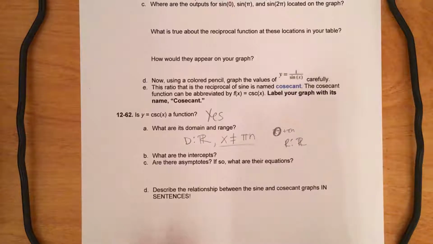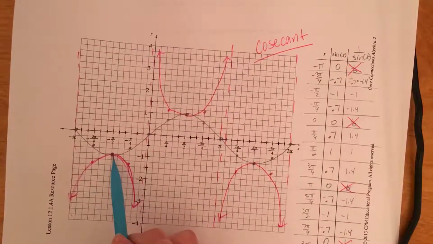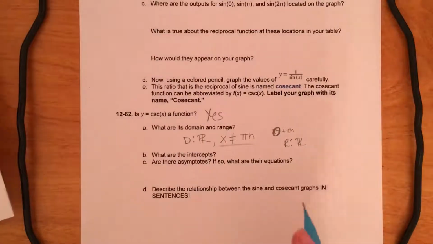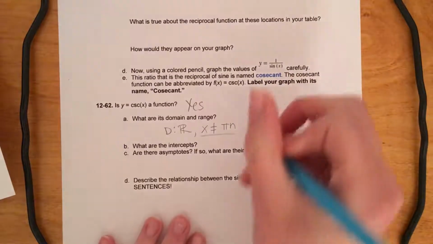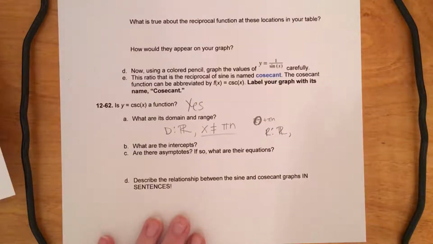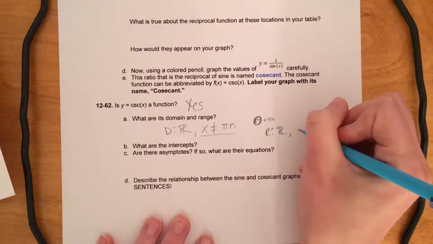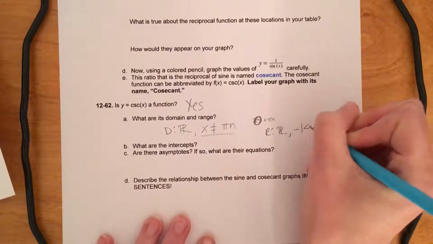Except, oh wait, sorry, I just noticed on here that it actually never touches anything in between 1 and -1. So it cannot be between -1 and +1.